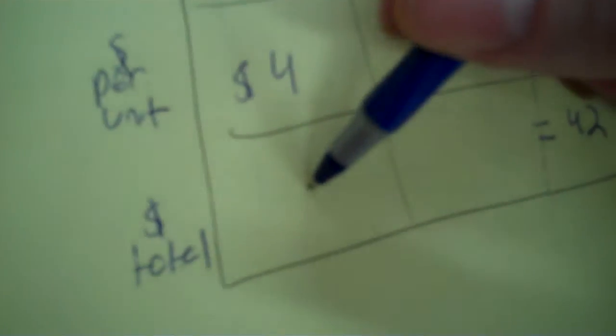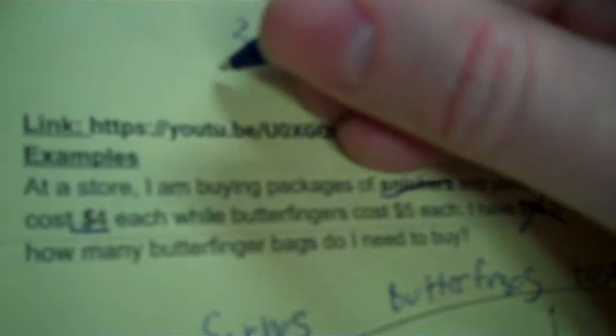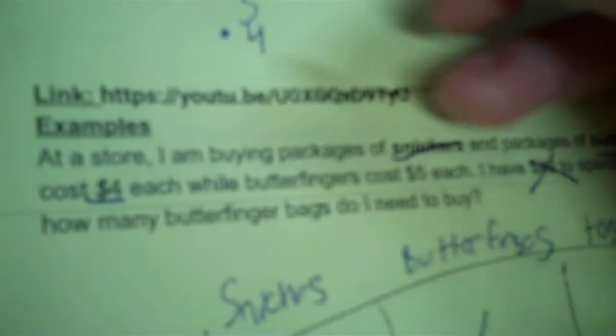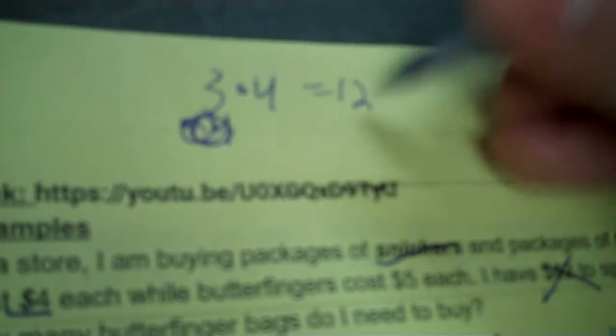So, to find the money total for Snickers, we just take 3 times 4. How many times dollars per unit? 3 times 4 equals 12, okay? Now, you can't find the total for Butterfingers, but you can write an expression. When you take x times 5, you write that as 5x, okay?